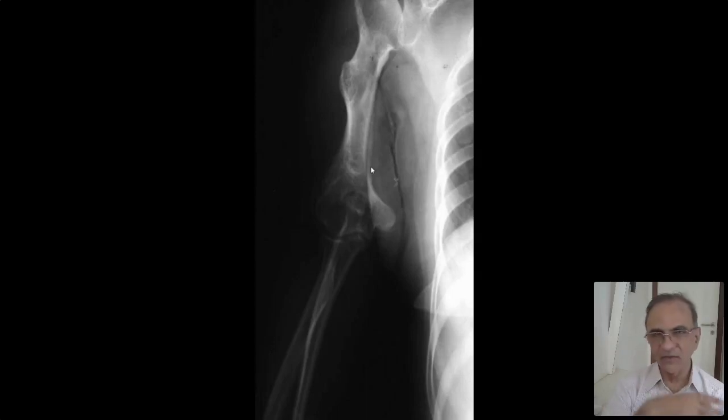Now here, as I said, I keep saying even donkeys can pick this up: a short, malformed humerus, and a bone coming out of bone is an osteochondroma. In the context of all this, it is multiple exostoses, better called diaphyseal aclasis.